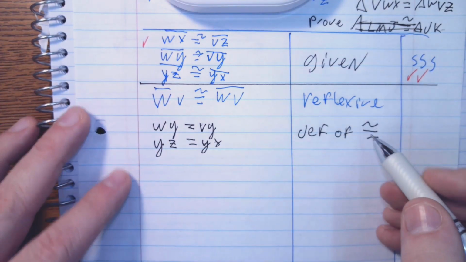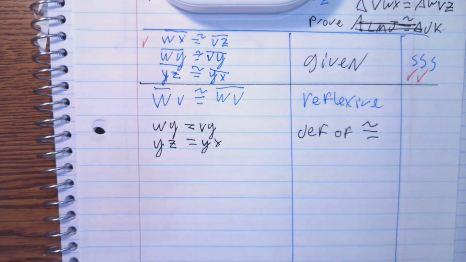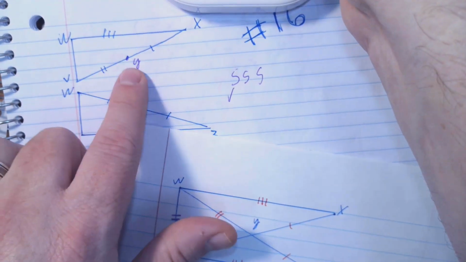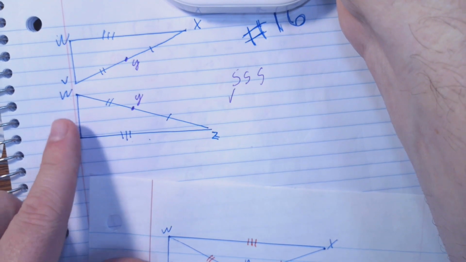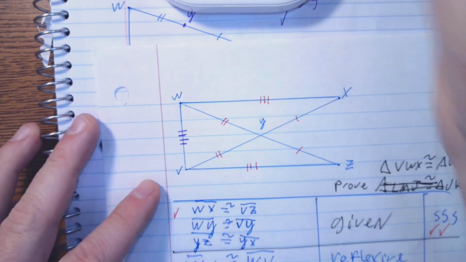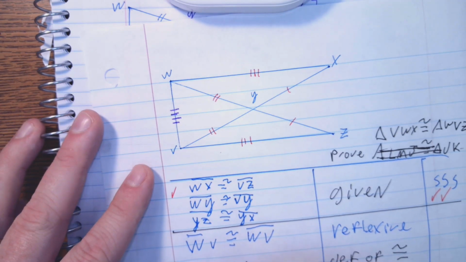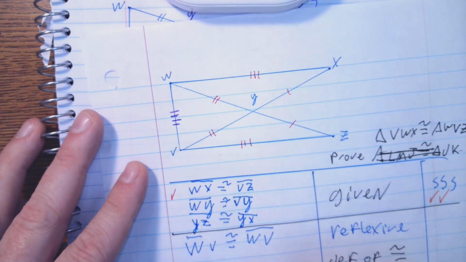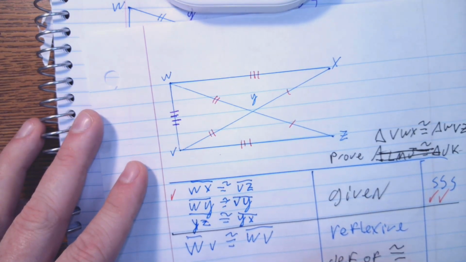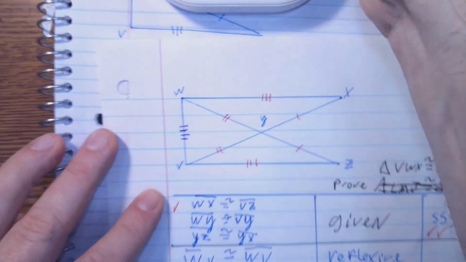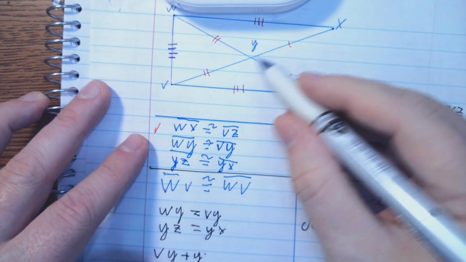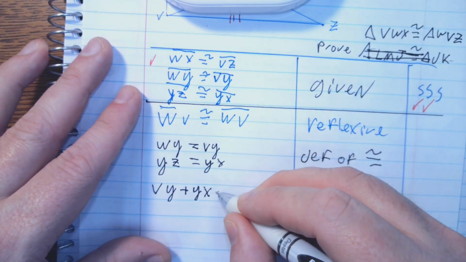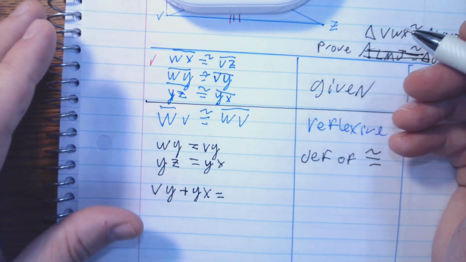Okay. And so we talked about the segment addition, and now I'm going to do the segment addition postulate. I'm going to add VY and YX, and I'm going to add WY and YZ. So here we go, VY plus YX. I think, right? Is that right? Yes. VY, YX. So VY plus YX equals, what would that be, VX?